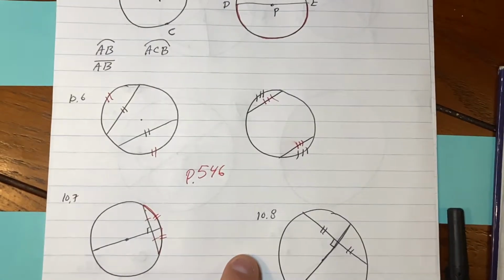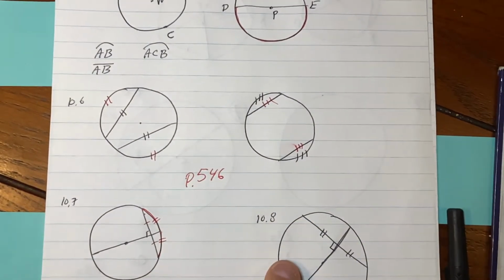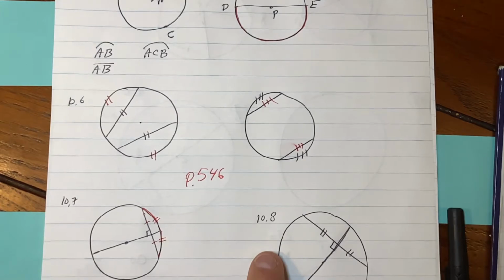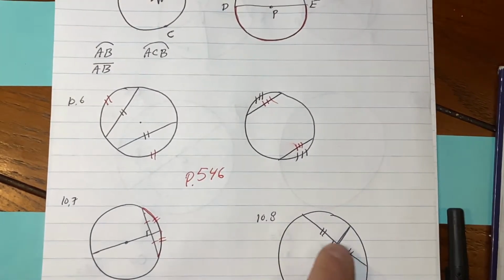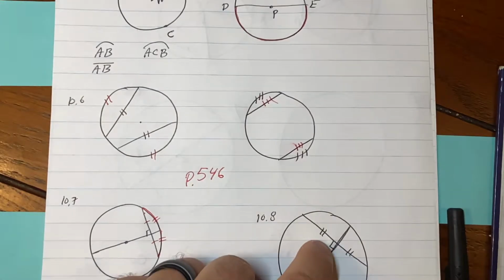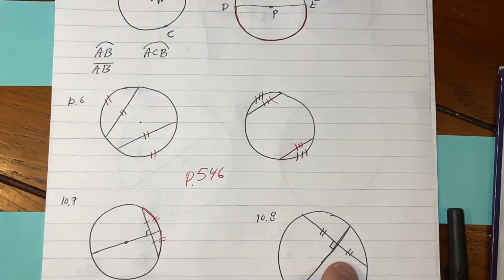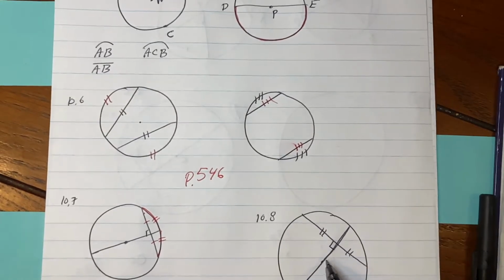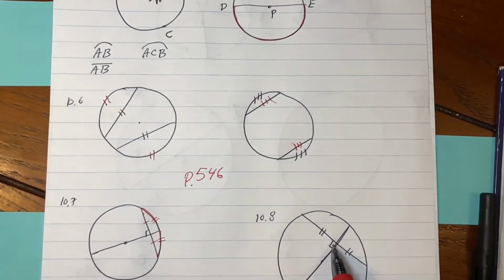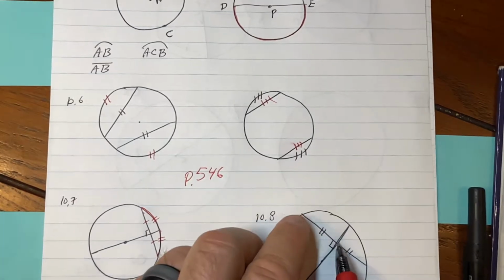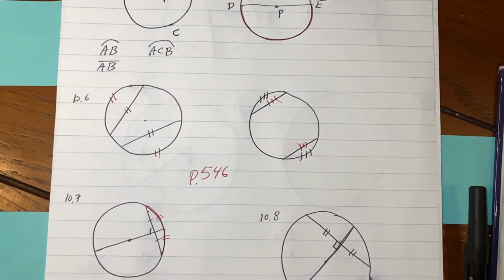Okay. Then on the same page, the perpendicular chord bisector converse, it's just the converse of it. If one chord of a circle is perpendicular, so if this chord is perpendicular to the diameter and it's bisected, so this diameter is perpendicular to that chord and it's bisected, so that distance is the same as that distance.